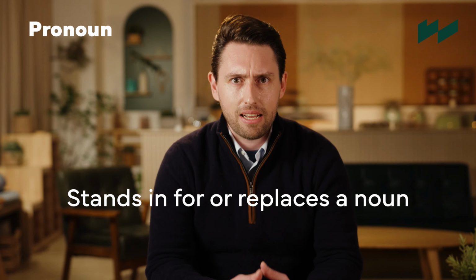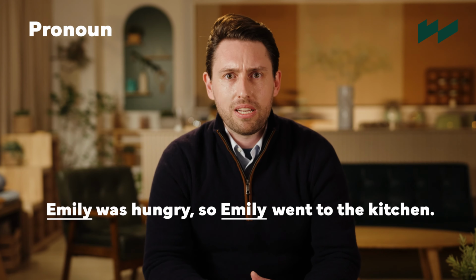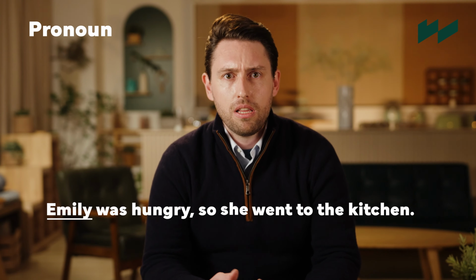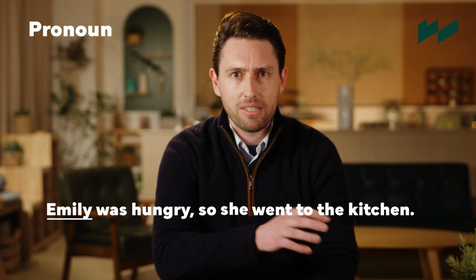The next category of words is the pronoun. Pronouns are words that stand in for or replace nouns. They are generally used when you wish to avoid repeating a noun that you have used earlier in a sentence or in a previous sentence. For example, take the following line. Emily was hungry, so she went to the kitchen. The word she is used to replace the noun Emily, so that we can avoid repeating Emily's name.